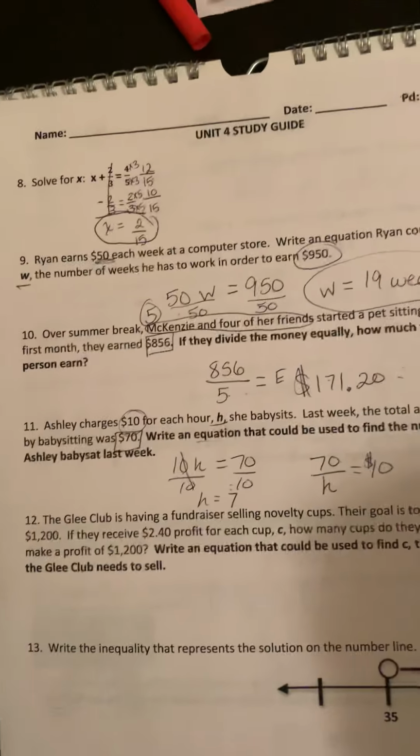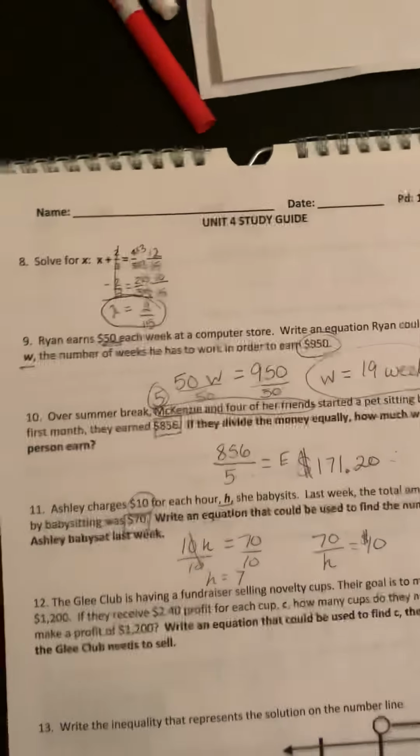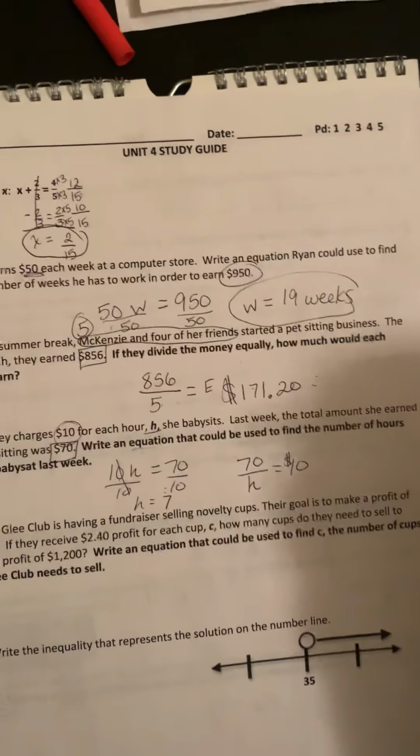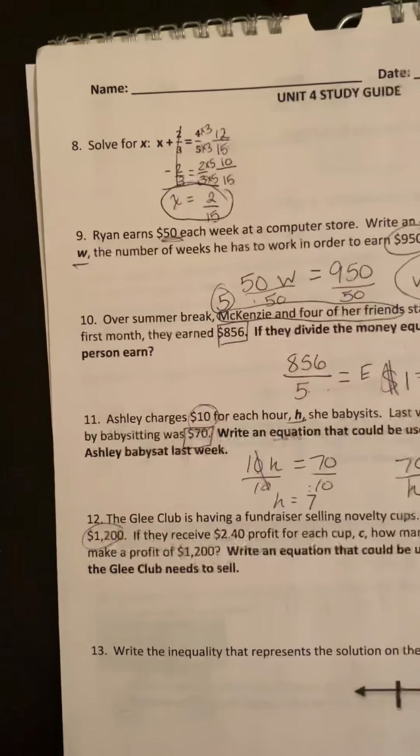All right, number 12. Let's see. We have the Glee Club is having a fundraiser selling novelty cups. Their goal is to make a profit of $1,200.